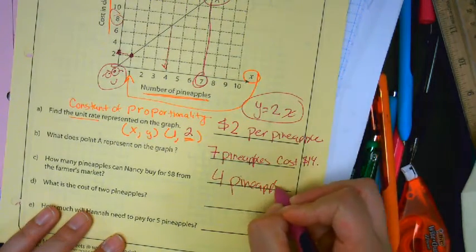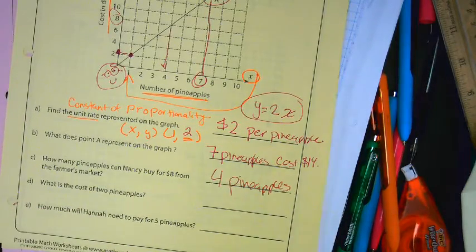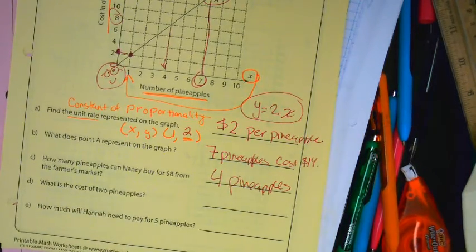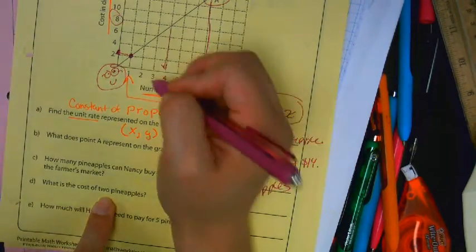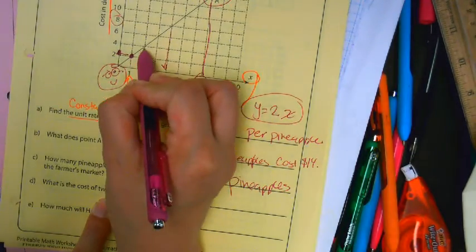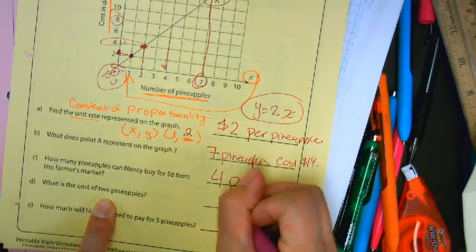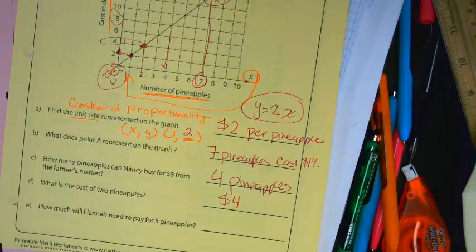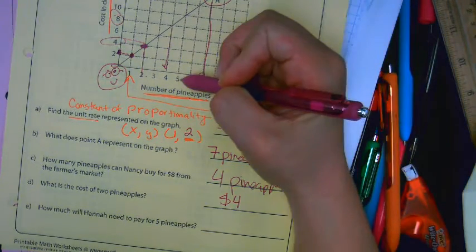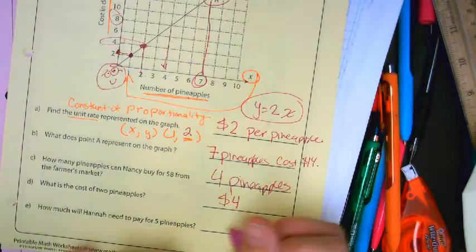pineapples. What is the cost of 2 pineapples? Number of pineapples is 2. Go to my line. There it is. Just go slower. How much will Hannah need to pay for 5 pineapples? Here it is, 5. $10.